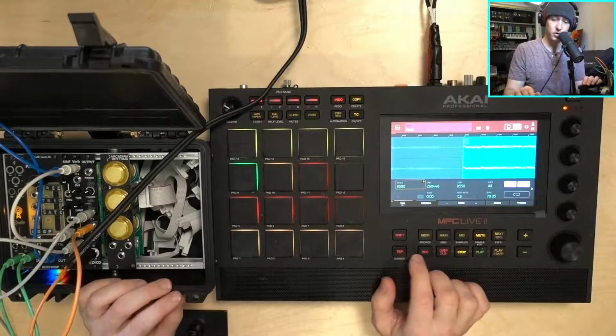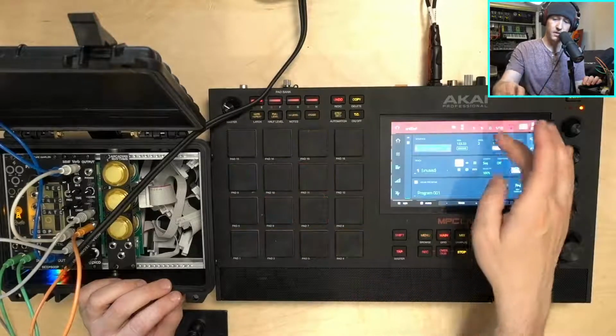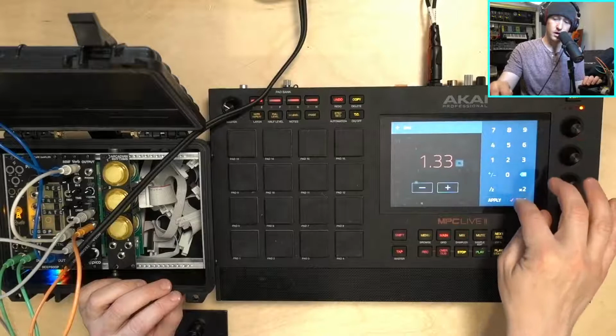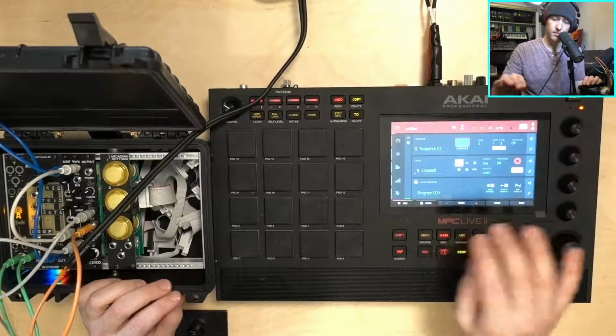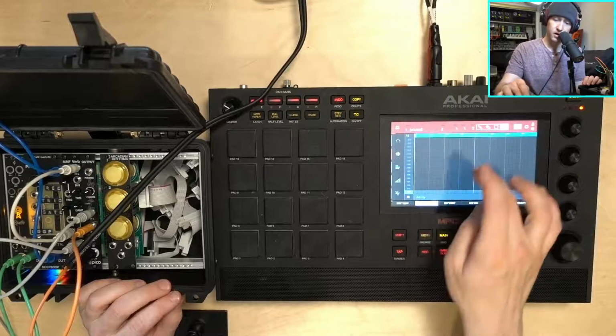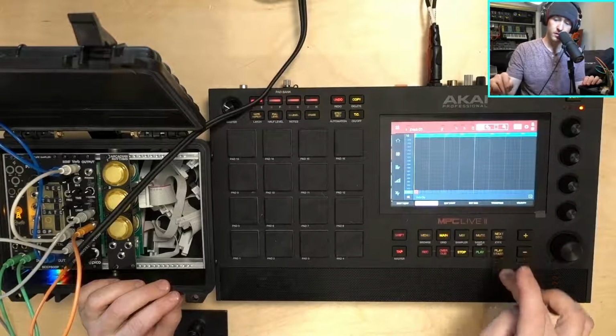Now I tapped the tempo in earlier. So we're thinking it's going to be around 133. Let's make that a whole number real quick. If it's not a whole number, I can modulate and make some things happen here. Now let's go into the grid. And we're just going to put this on the 1 here on the very beginning. So it'll loop.